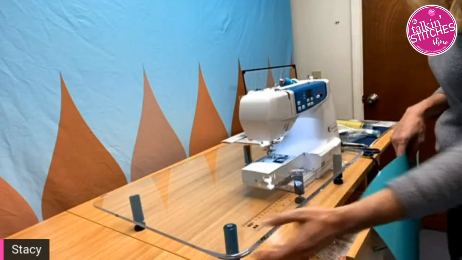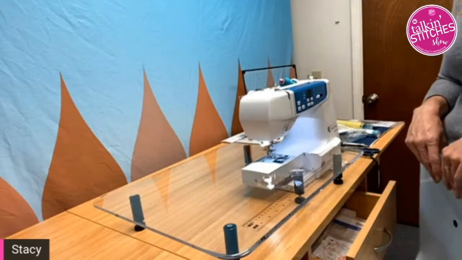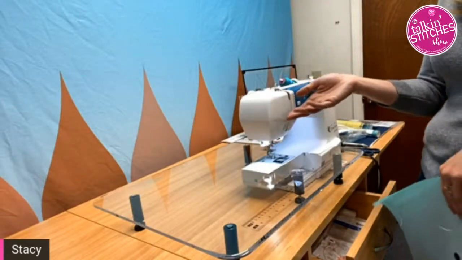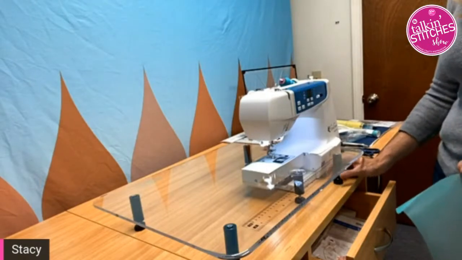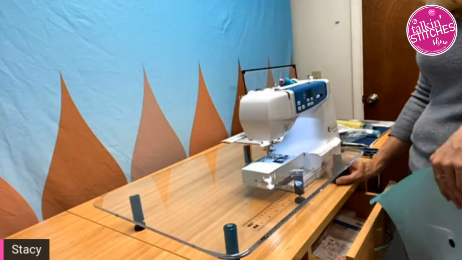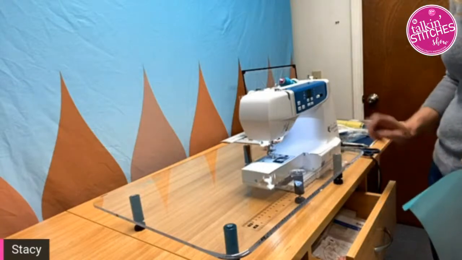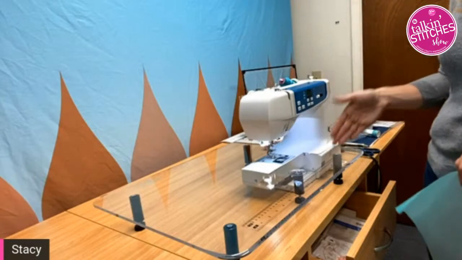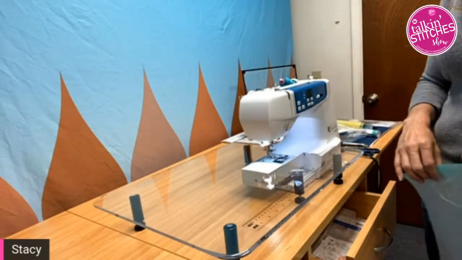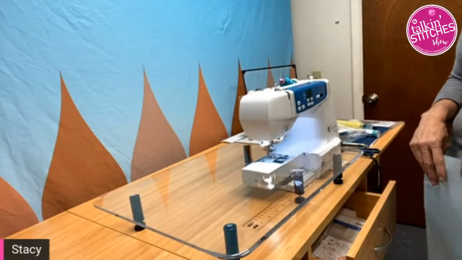They might have white legs. The way to know if it's a Sew Steady, obviously, it'll have our logo on it. It'll have these black legs. These are very unique. This is our own leg system. No other leg system is like this in the industry, so you know that that's going to be a Sew Steady. We don't sell a table without that system. So that's another way to know if it's a Sew Steady or not.